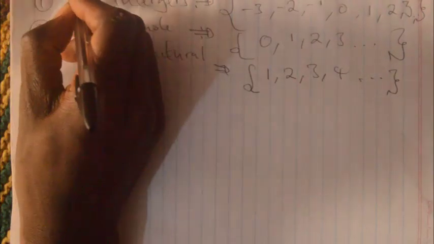I'll indicate the rational numbers as B, and these ones I'll indicate as A because they can also be named integers. Okay.